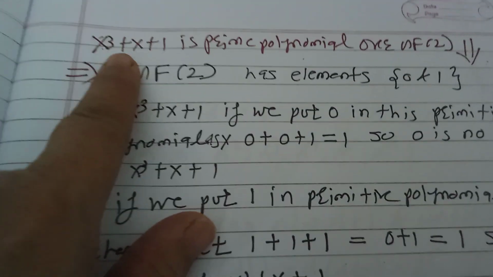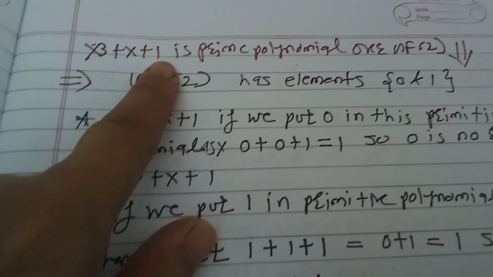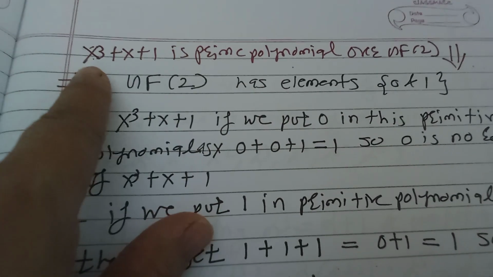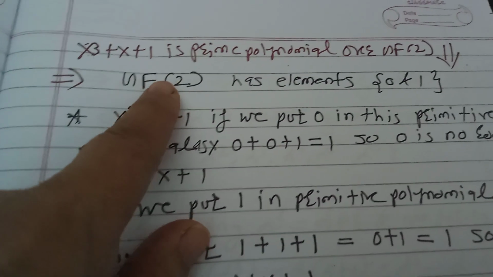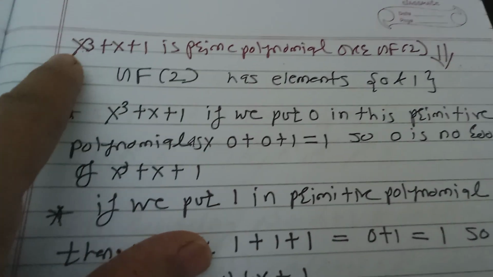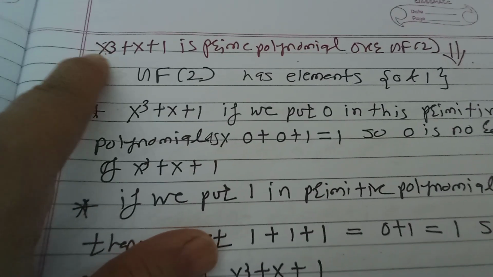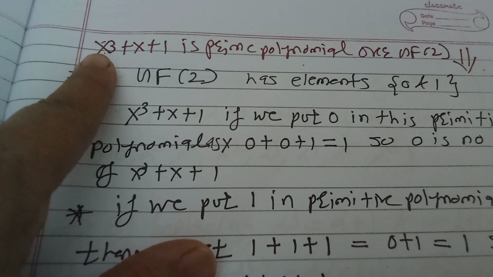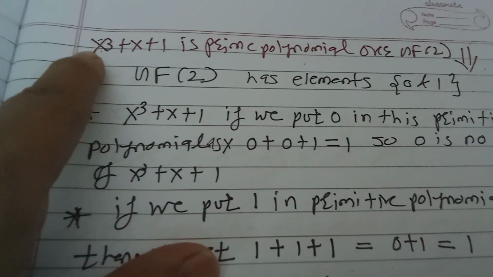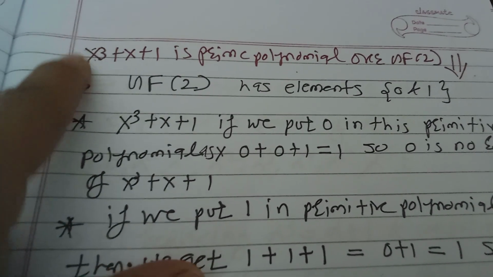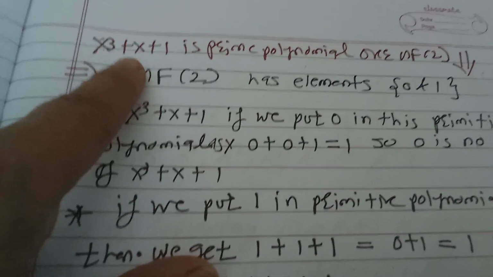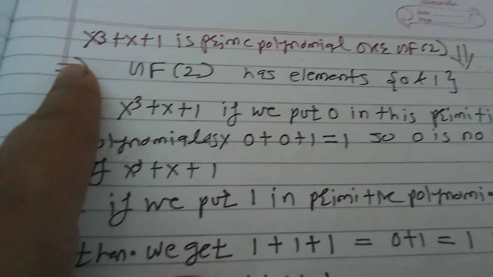So the primitive polynomial x cube plus x plus 1 is a prime polynomial because it has no roots in Galois field 2. Now it is monic because what is the highest power of x cube plus x plus 1? x cube is the highest power. It has coefficient 1, so it is monic. So that's why this is a prime polynomial.